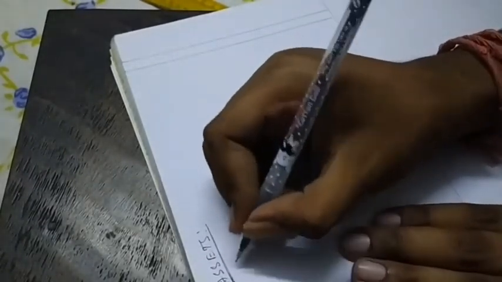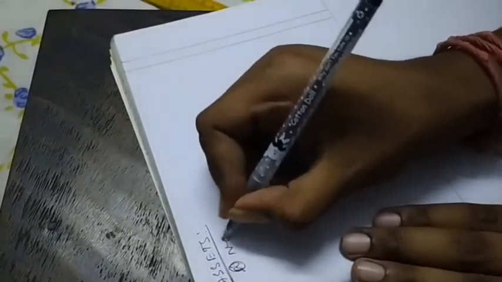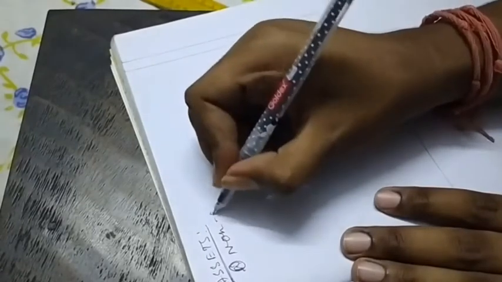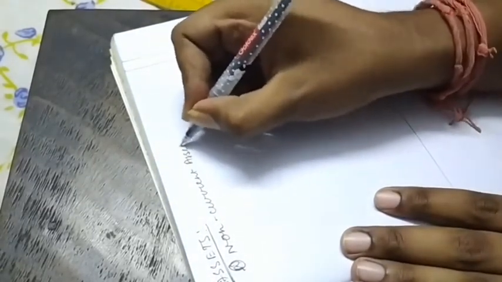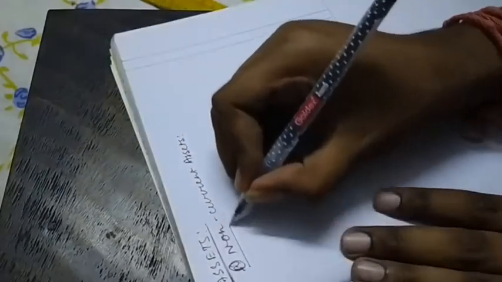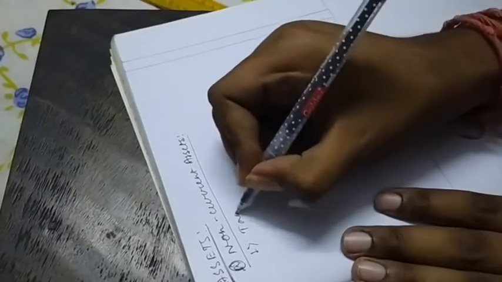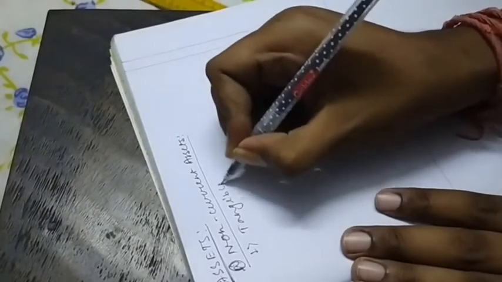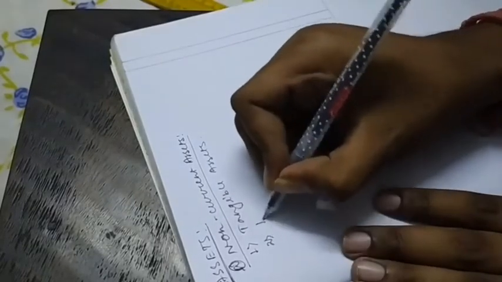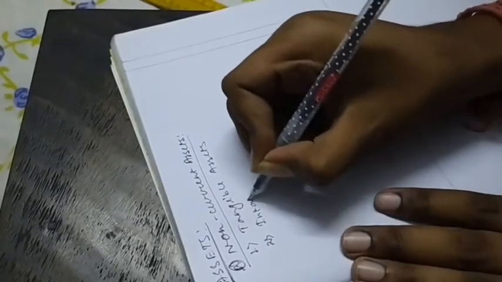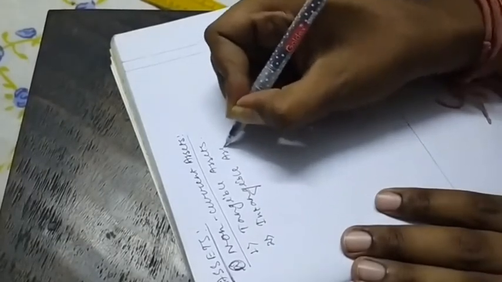And then assets, come to the next point. Assets, you know, non-current asset. Number one, tangible assets. And number two, intangible assets.